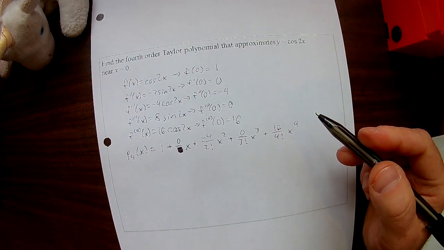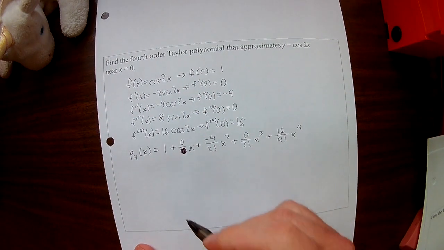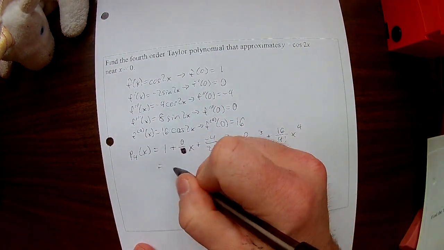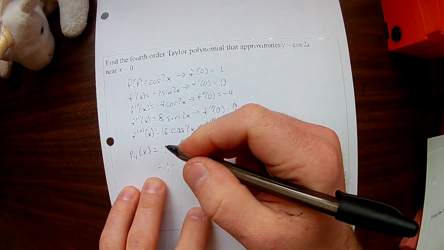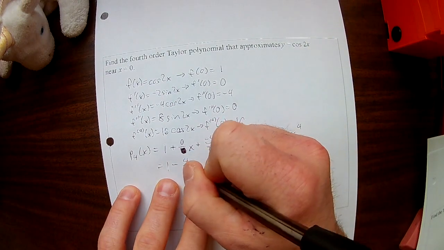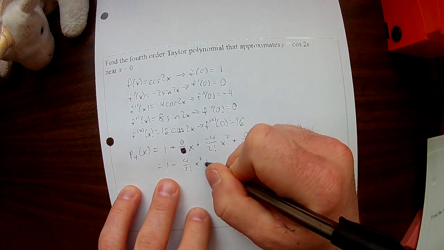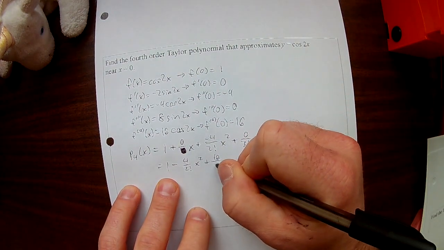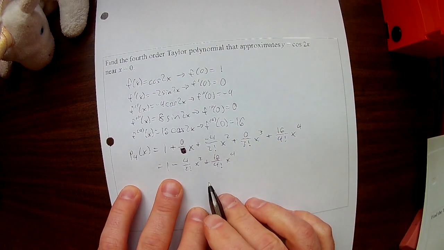And we don't need the ellipsis because it just asks for the fourth order Taylor polynomial, not the nth term. So look in here, we know that this becomes 1 minus 4 over 2 factorial x squared plus 16 over 4 factorial x to the fourth. Perfectly alright to leave it this way.